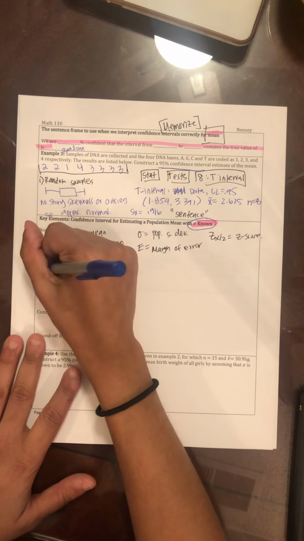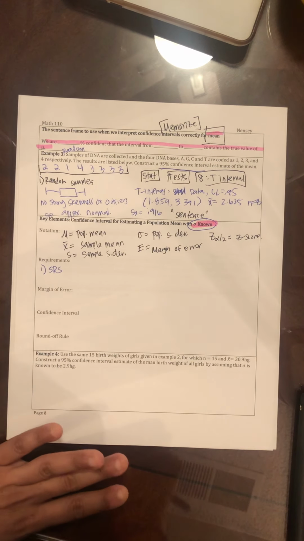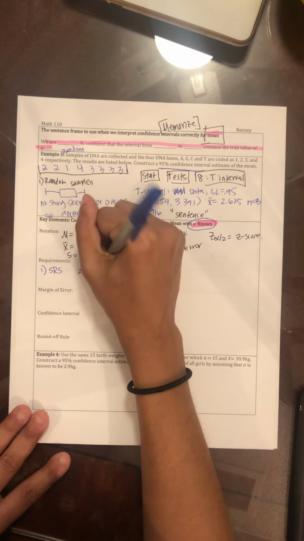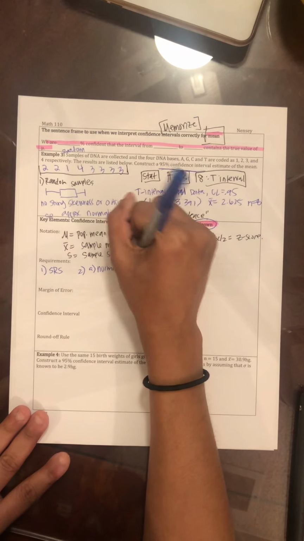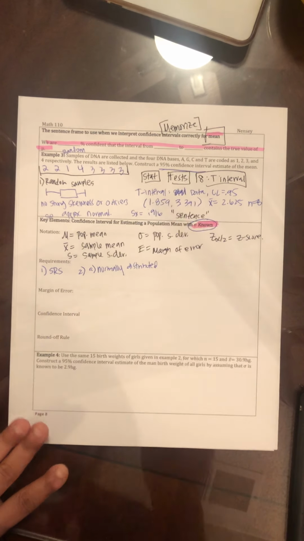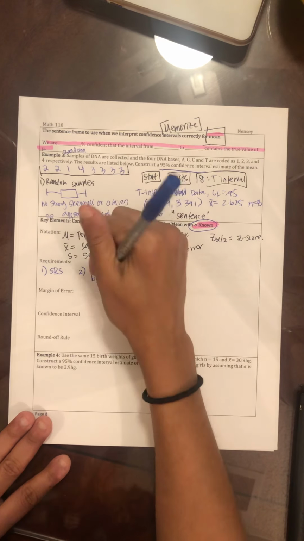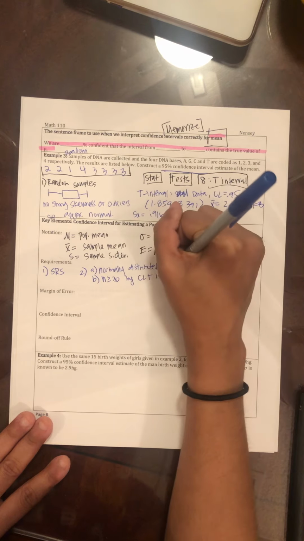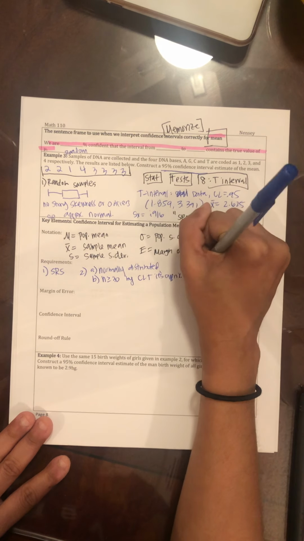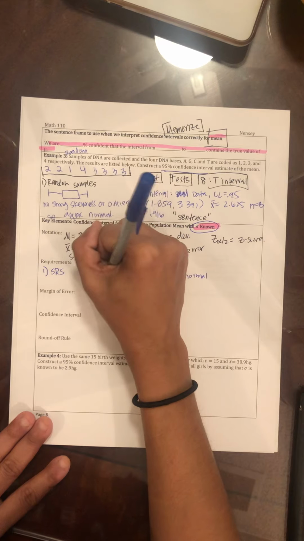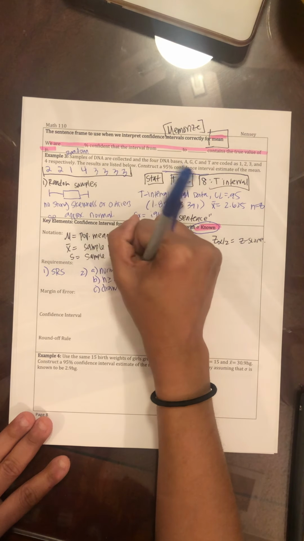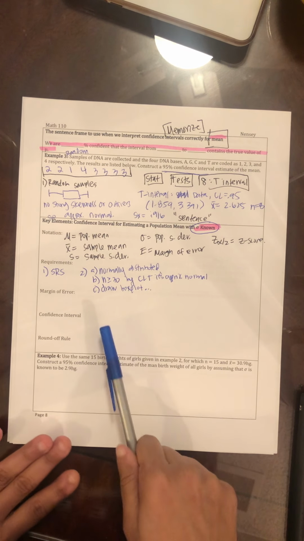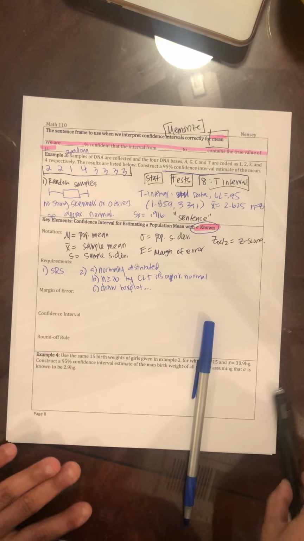So the requirements are actually the same thing. Does it say SRS, simple random sample, or randomly selected? And the second step breaks off. First one says normally distributed. Part B says that if n is greater or equal to 30, by CLT it's approximately normal. And C is draw a box plot, with no strong skewness and no outliers, so it's approximately normal. So it's essentially the same steps as before.